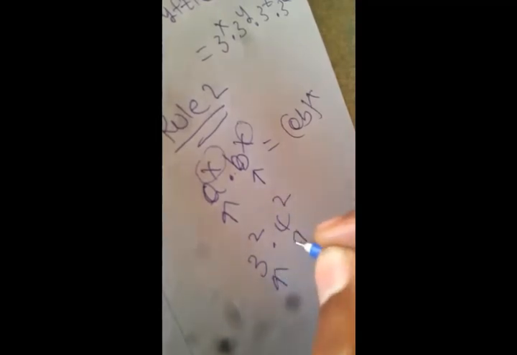We see the bases are different, 3 is different from 4, and 2 is equal to 2, the same. Therefore, from rule 2, when the bases are different and the exponents are the same, we multiply the bases. Therefore, it becomes 3 times 4, the whole squared. It becomes 12 squared. 12 squared is equal to 144.